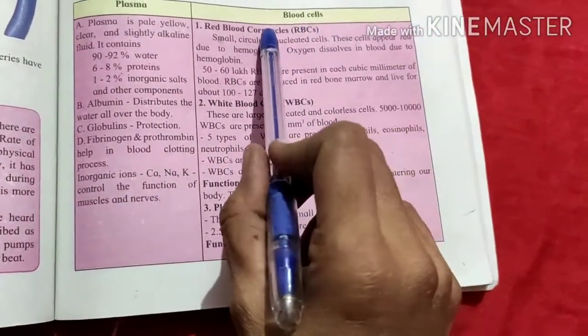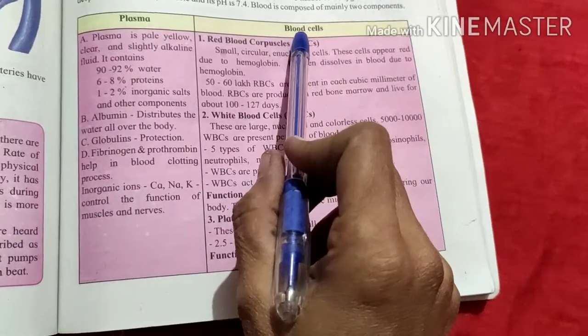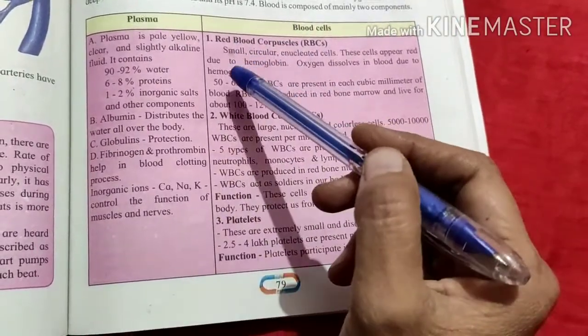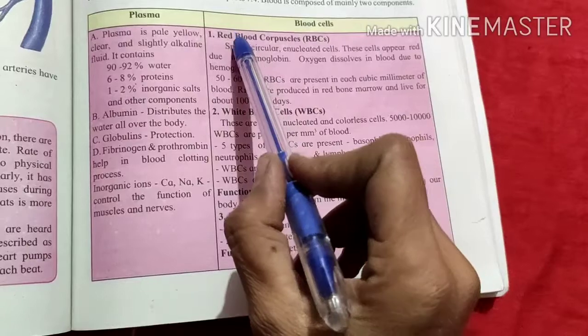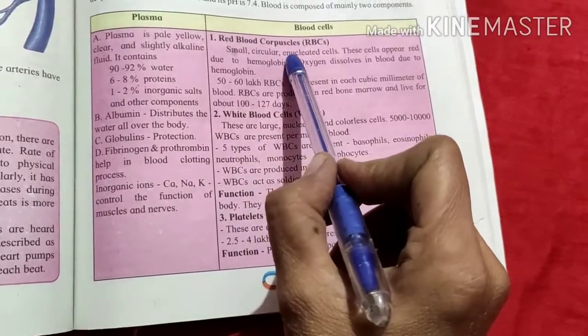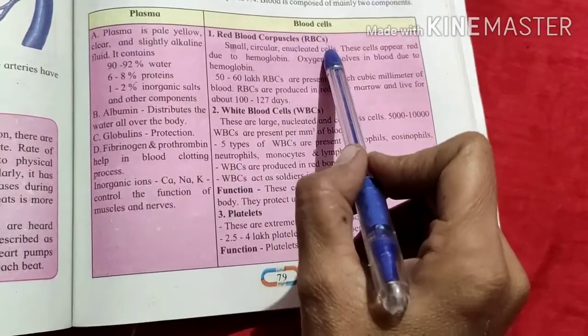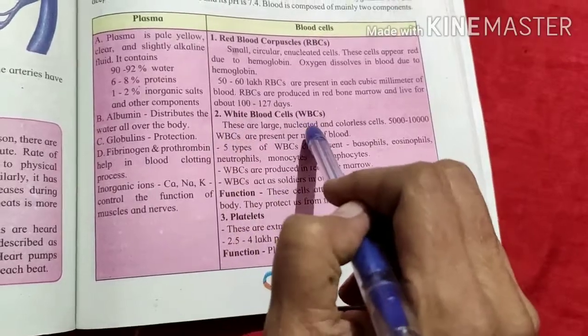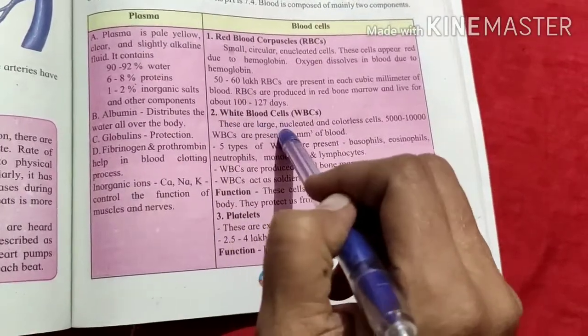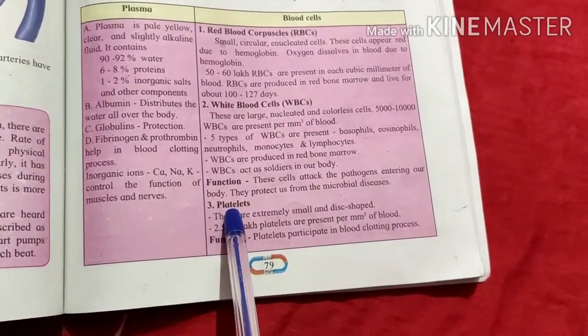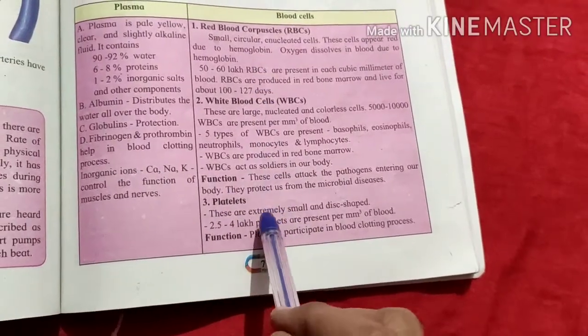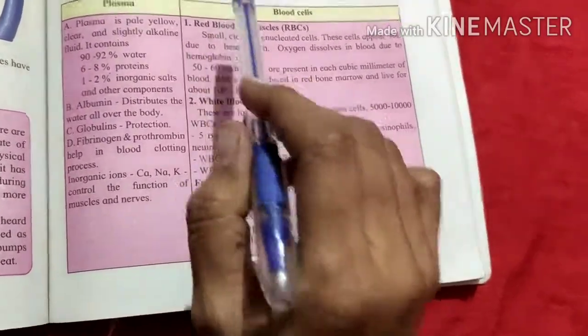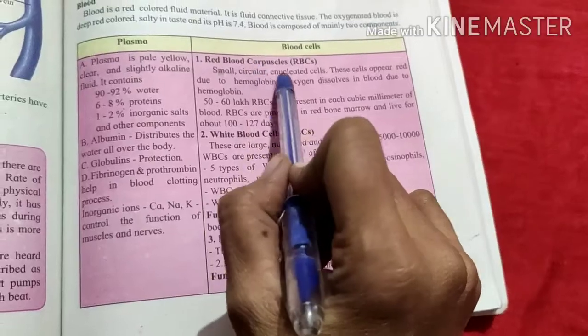Now the next factor of blood is blood cells. Here three blood cells are important: red blood corpuscles, also known as RBCs, then WBCs, meaning white blood cells, and third, platelets. Now we will study these three cells in detail. First, the red blood cells.